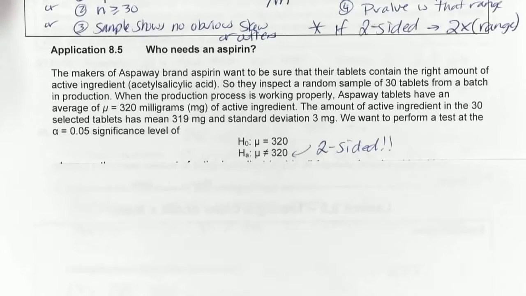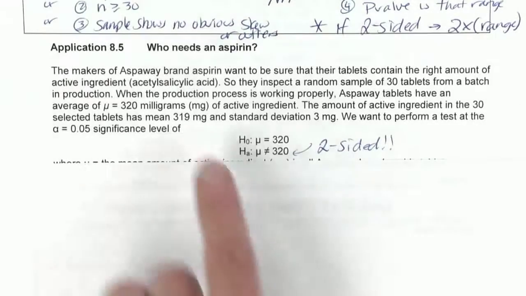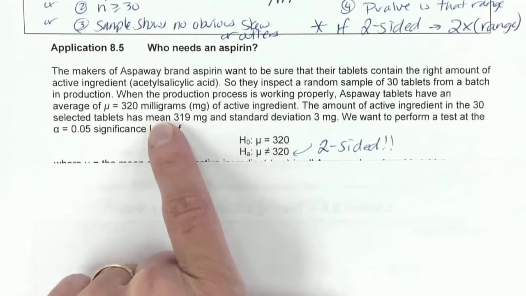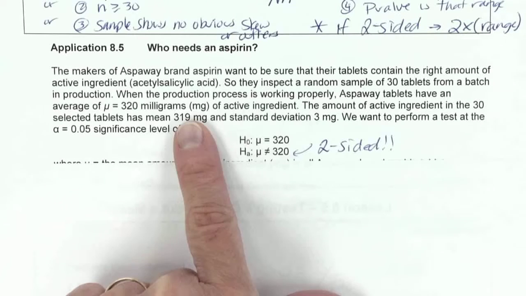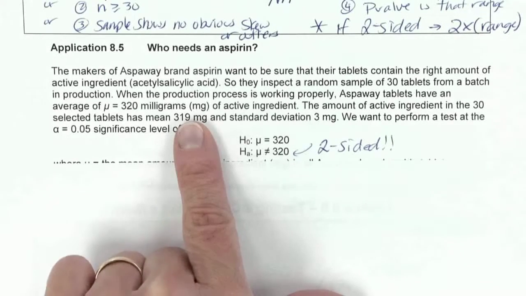Note two-sided test here. Now, some questions might come up like, well, why wouldn't I just say the mean is less than 320 because my sample shows less than? Shouldn't I just pick that? Well, think about the issue that we're dealing with.